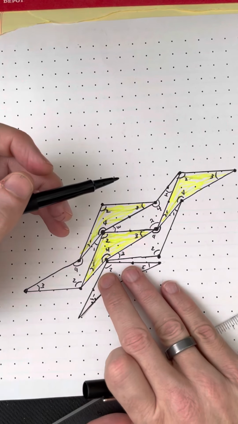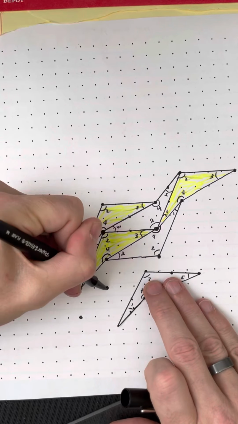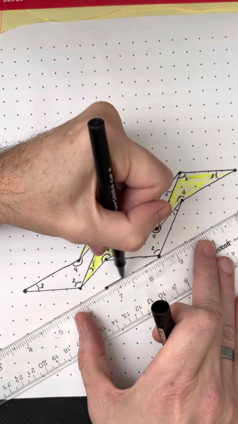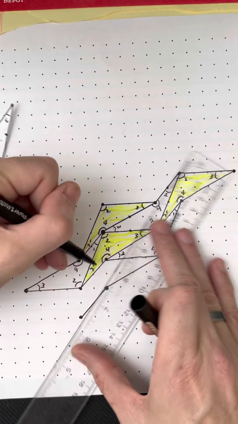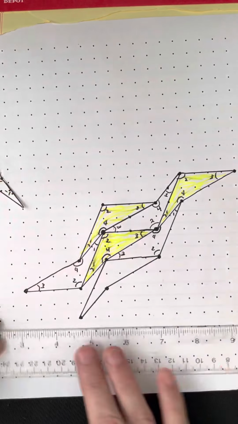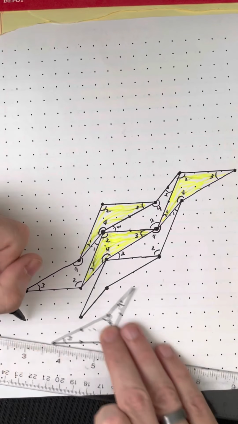Let me draw in a couple more. Now that you know the pattern, you can be careful, but you can get the general look. This one would look like this.